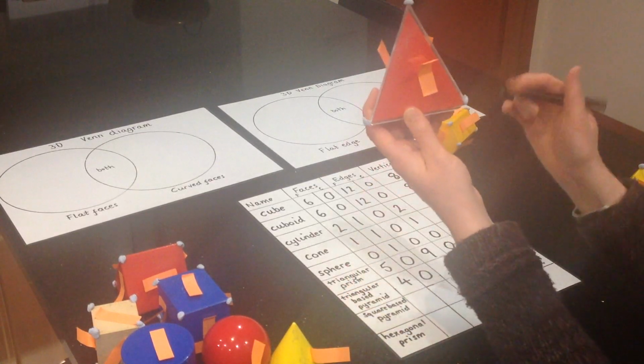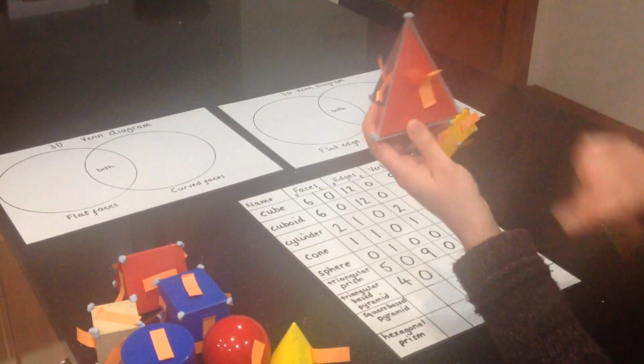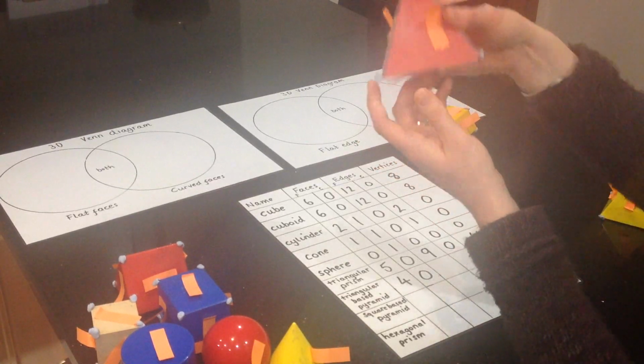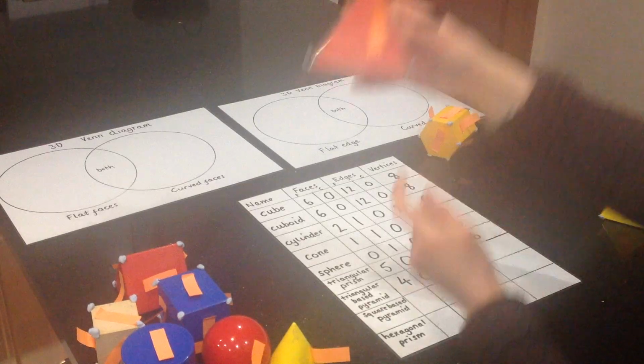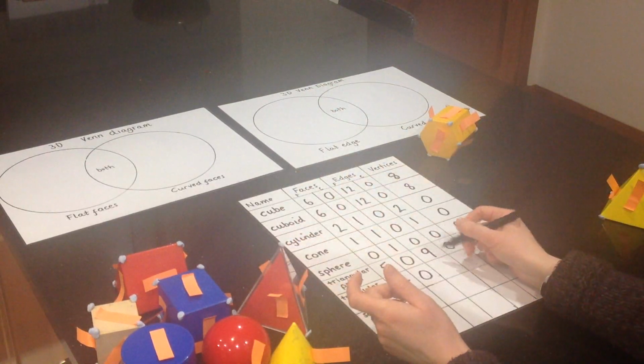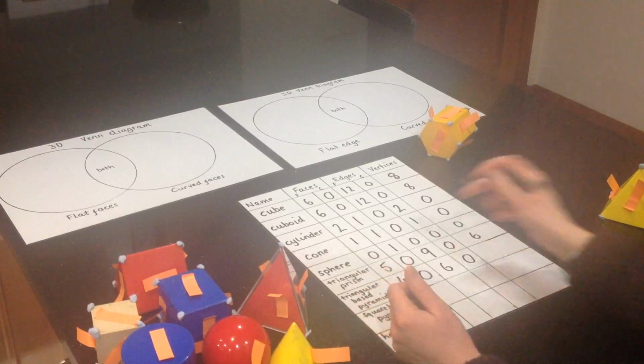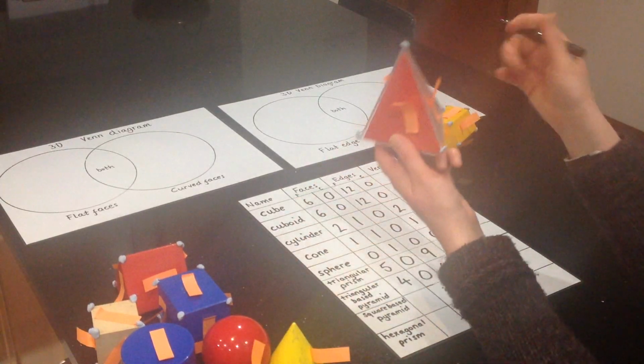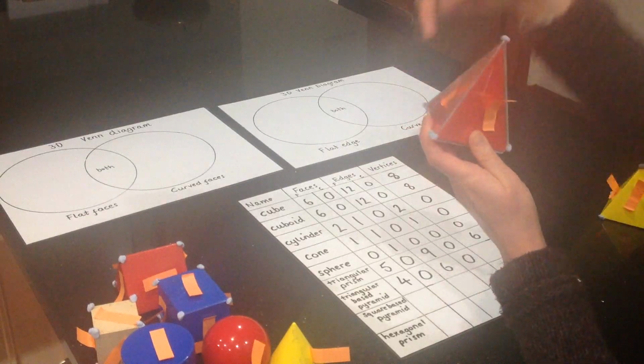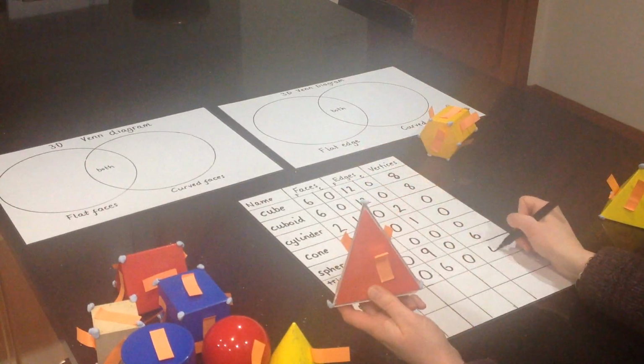And edges, we've got 1, 2, 3 at the top, and we've got another 1, 2, 3 at the bottom, so that gives us 6 flat edges, no curved edges. And our corners, our vertices, we've got 1, 2, 3 and 4 altogether.